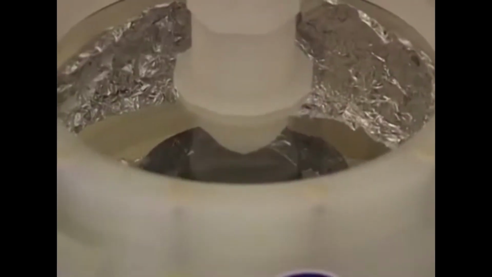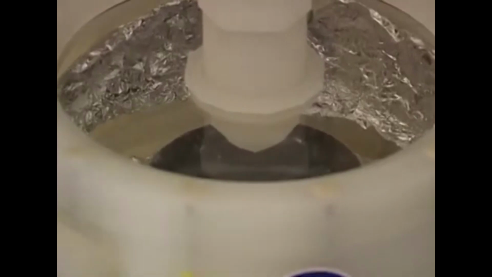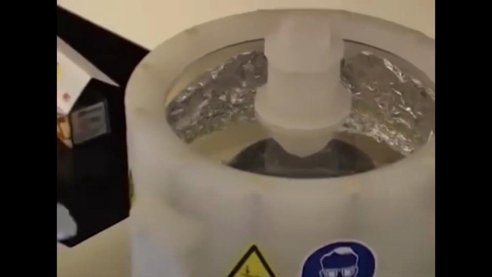Basically close this and just start the spin coating process, and let the resist that we have poured spread over the whole surface and create a thin film which is about 20 to 25 microns of this resist on the surface of the wafer.